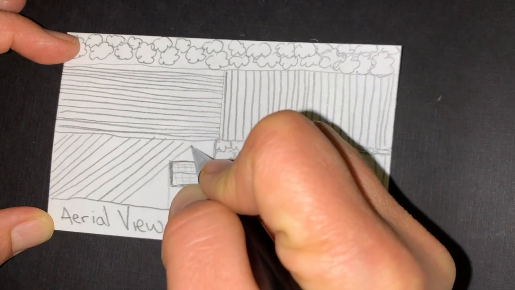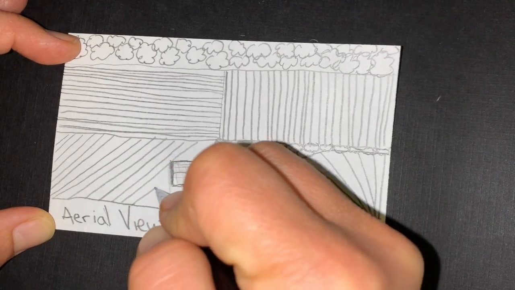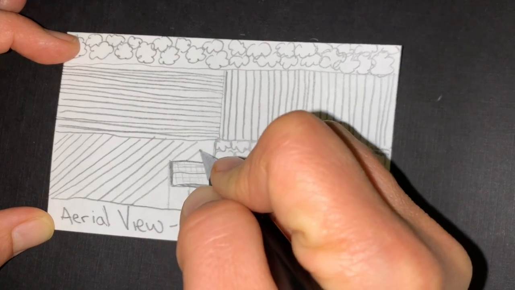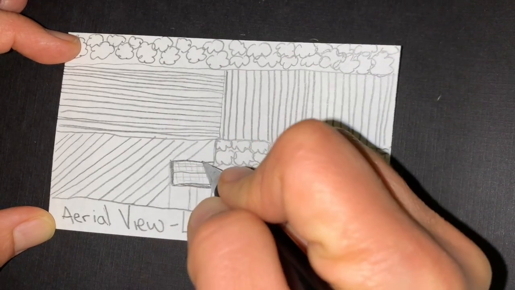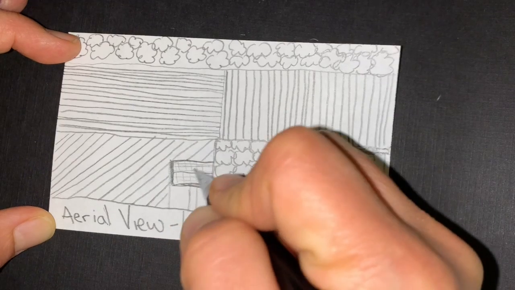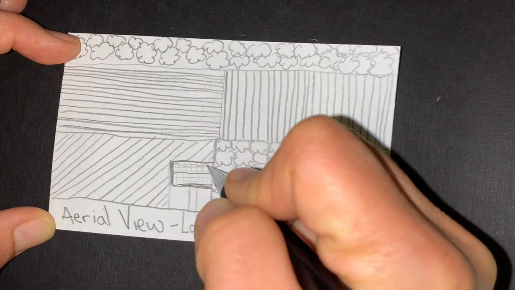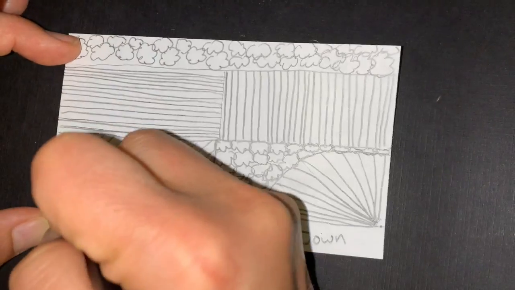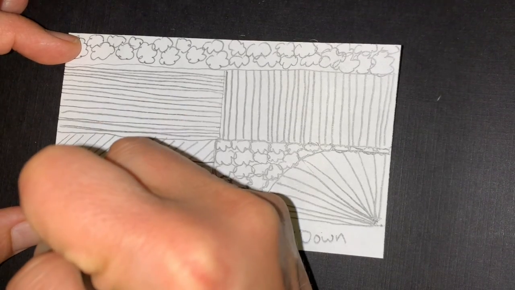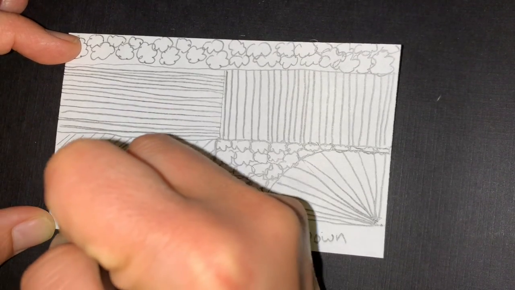And then if you need to, you just skip. You just lift your pencil and then you continue your line. I might add a few more just to make it a little finer.